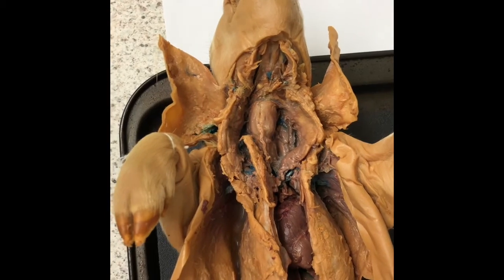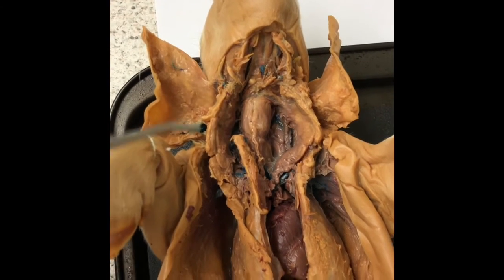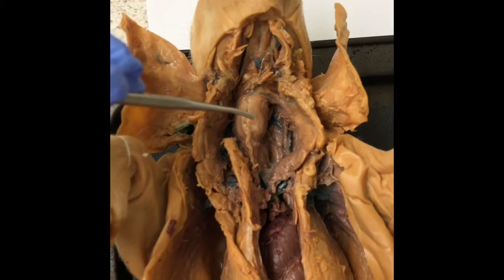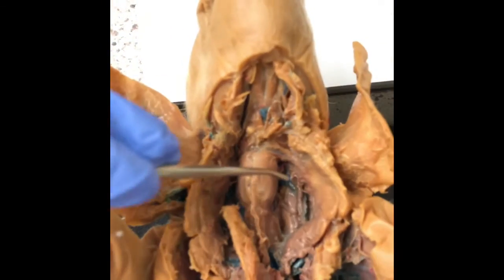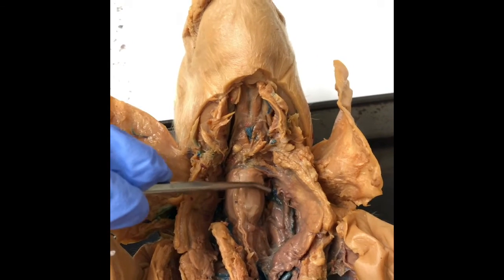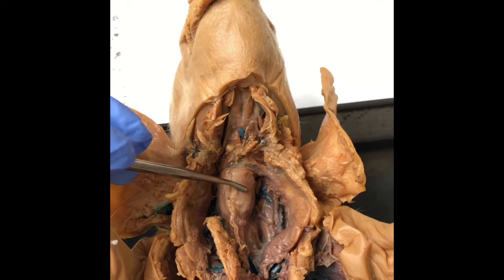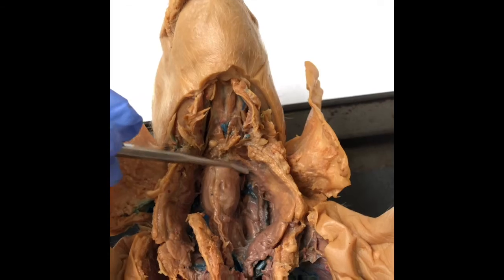Okay, so I've just dissected the fetal pig. Now I will be labeling and identifying the different parts of the fetal pig, starting off with the external jugular vein, which is located right there. The external jugular vein is a superficial vein of the neck that is formed by the union of the retromandibular vein and posterior auricular vein.